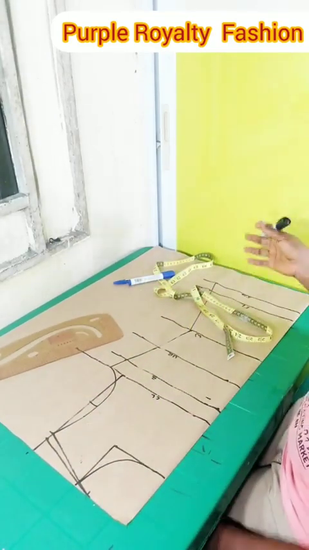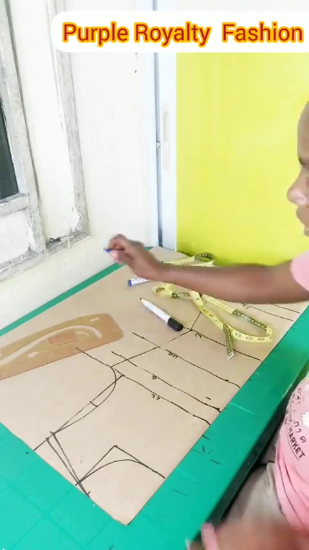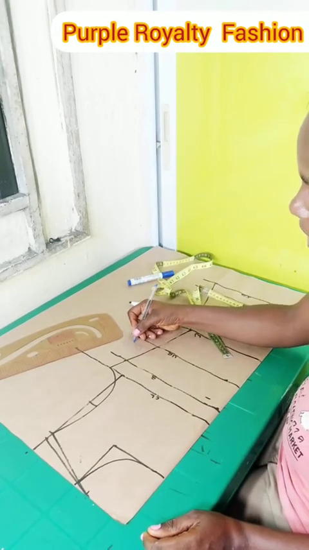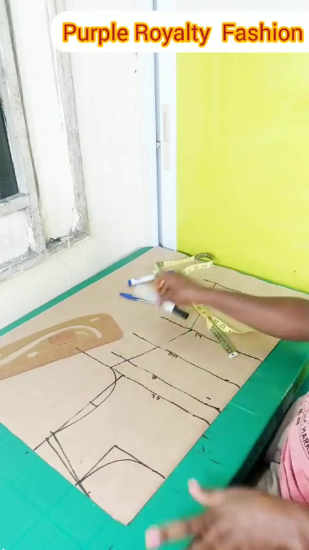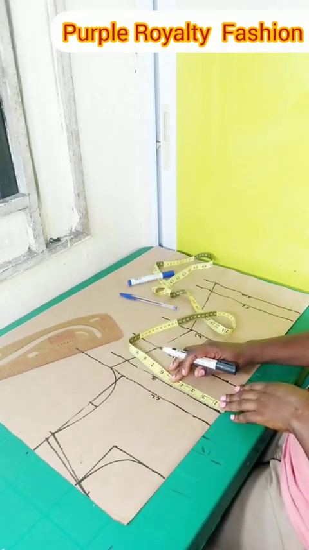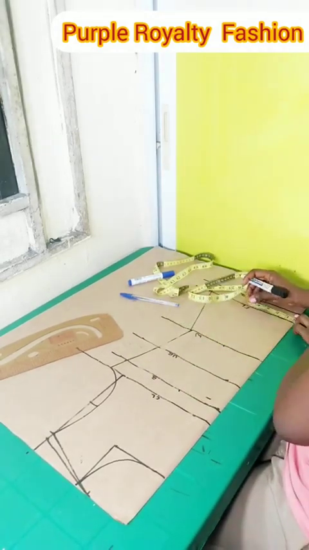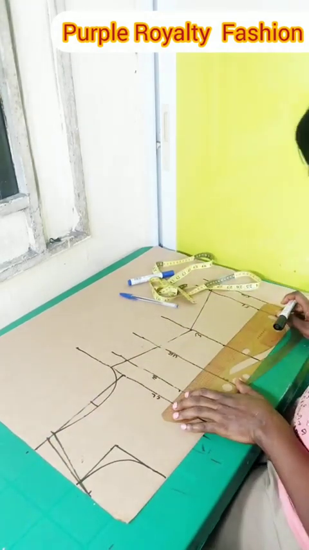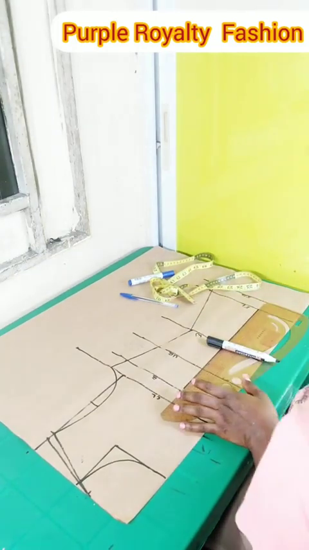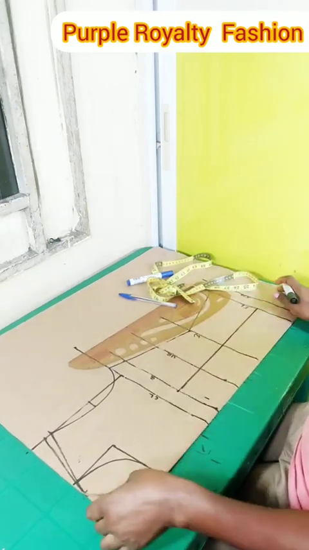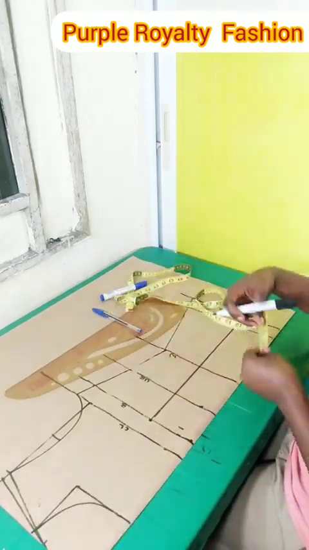Now I'm going to be placing the darts. For a bustier you need your waist dart, your bust dart, your shoulder dart, that's all the over bust tightening and under bust tightening. Now I'm putting the nipple to nipple divided by 2. The nipple to nipple is 7, and 7 divided by 2 is 3.5. So I marked it on the bust and then on the full length.